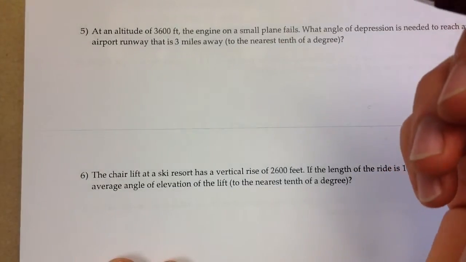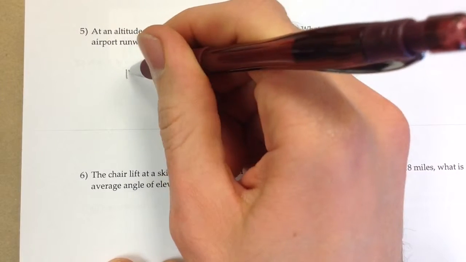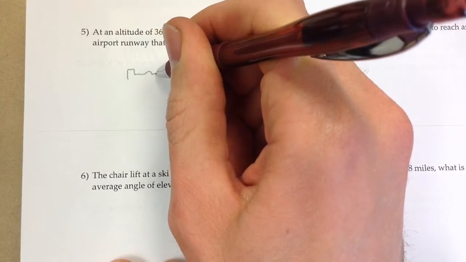So to recap yesterday, we have a plane whose engine has failed.